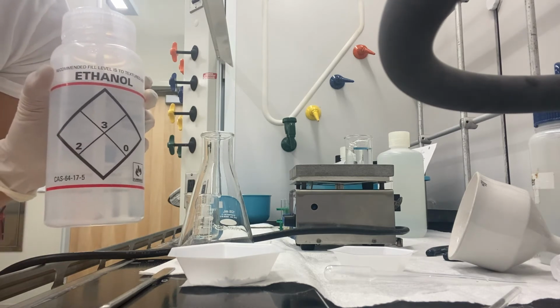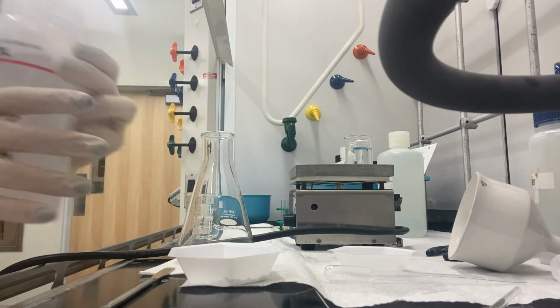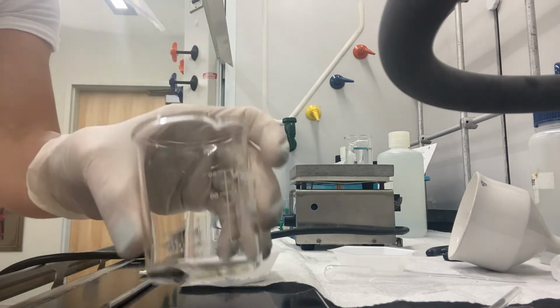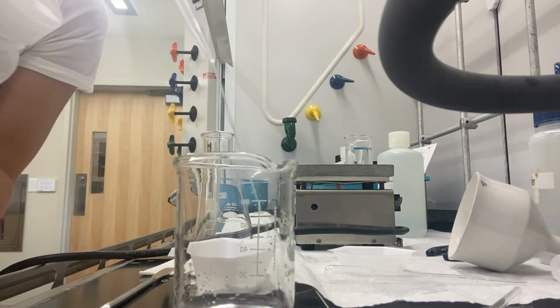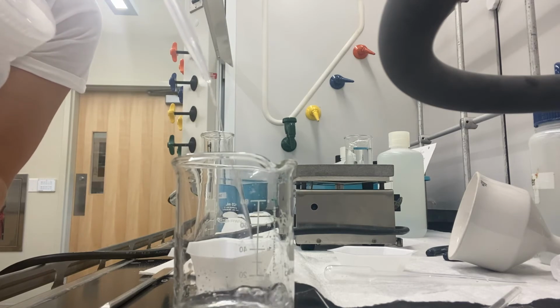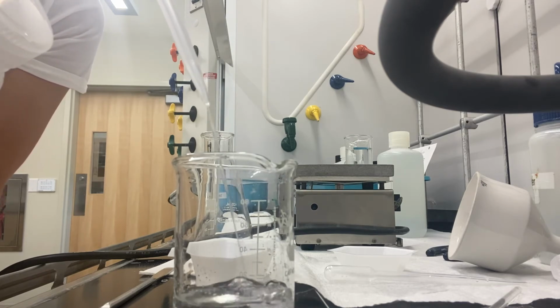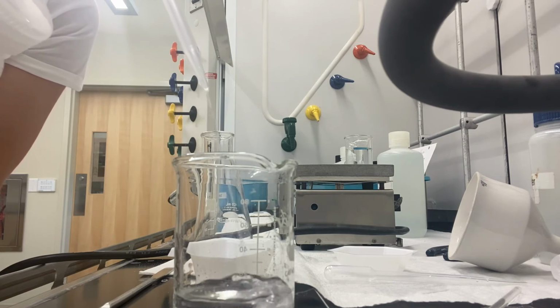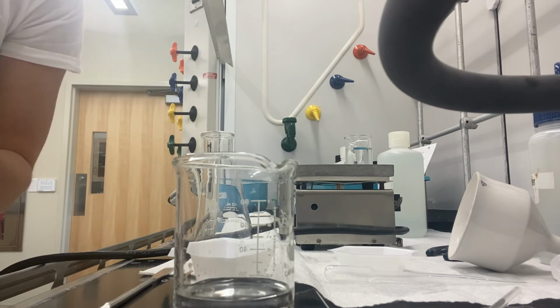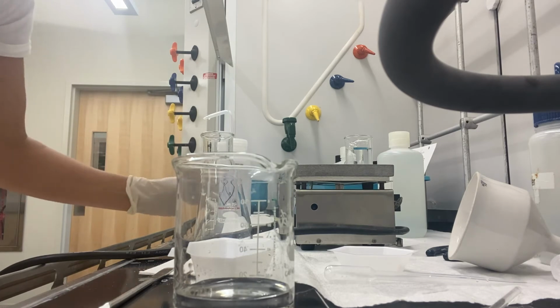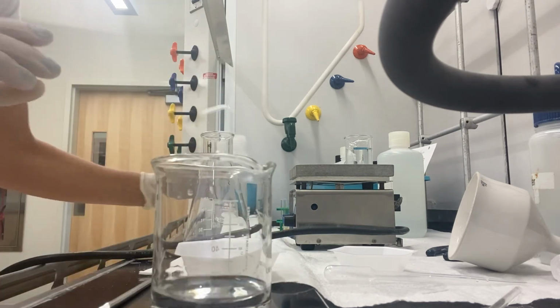And then we want our crystals to slowly form as it cools down back to room temperature. And then of course we'll ice it once it gets to room temperature so that we can maximize crystal recovery. Think about what happens as temperature decreases, what happens to the solubility of your product.